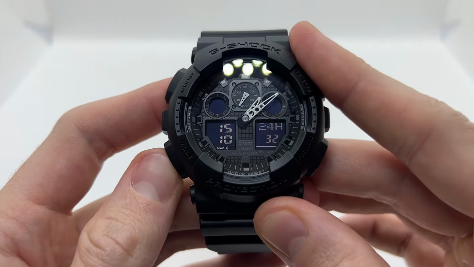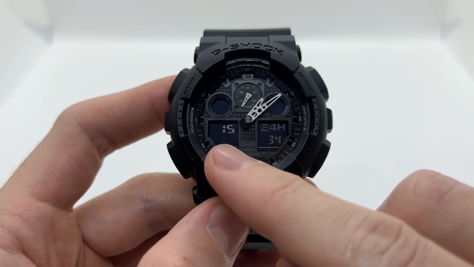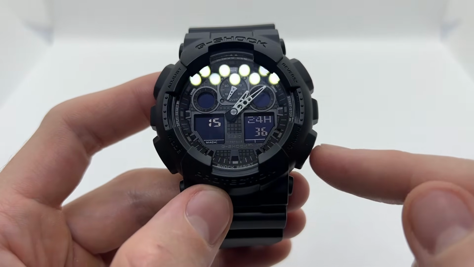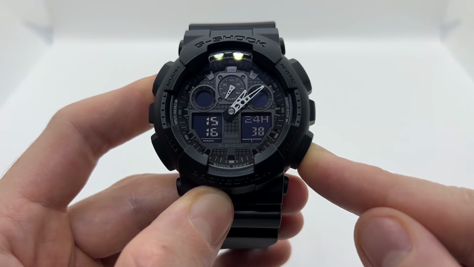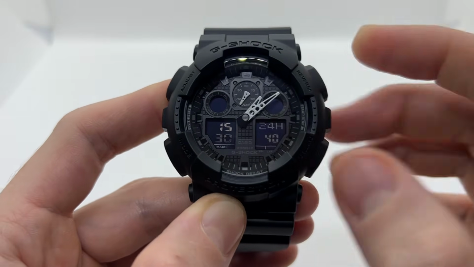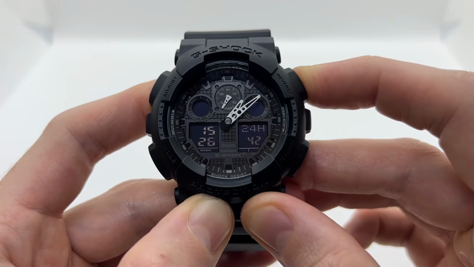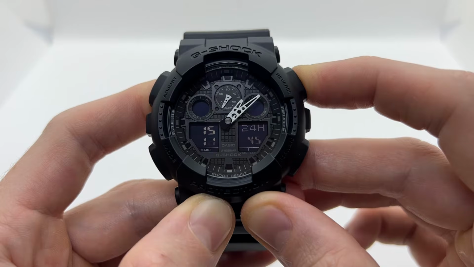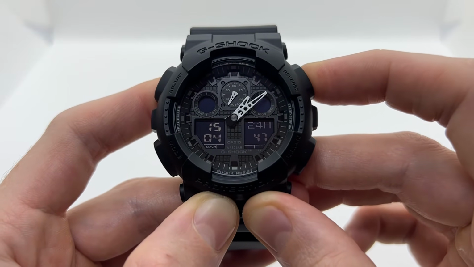Now I'm going to press the mode button once again in order to adjust the minutes. Once again, I can use the speed scroll function and also the reverse button. So both directions are going to work here. I'm going to make it 5. So 5 minutes.